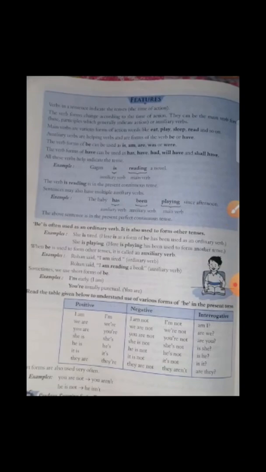So you'll have to understand whether the sentence is positive, negative or interrogative, or whether it is in the present tense, present continuous tense, simple present, or future tense. But you also have to look at which form is used, be form or have form, and use the sentence accordingly.